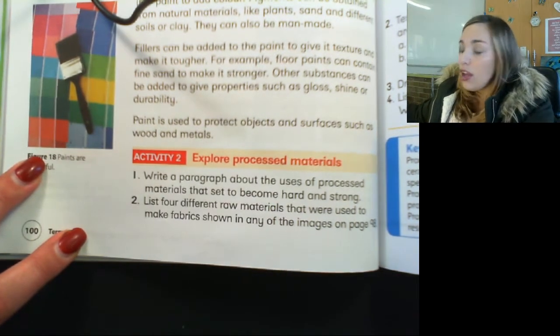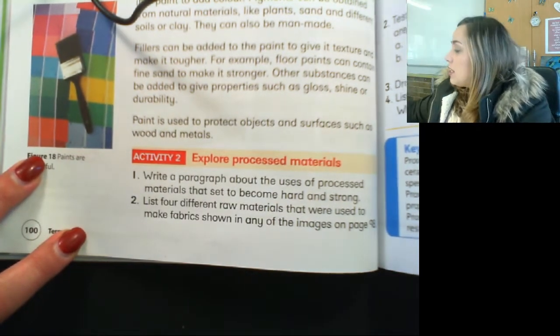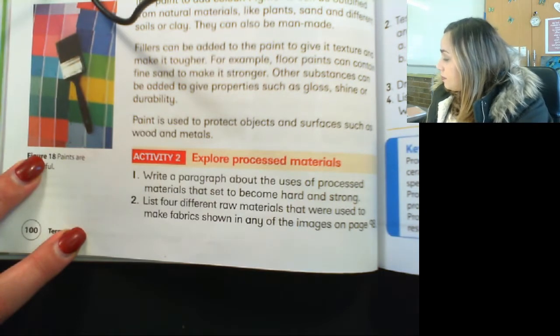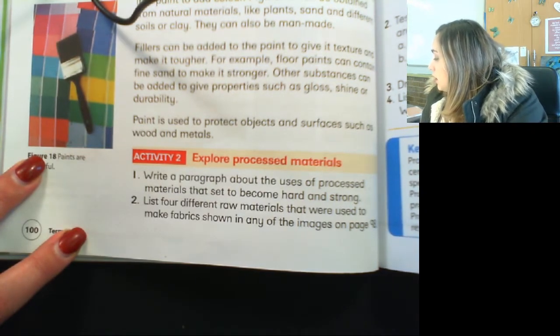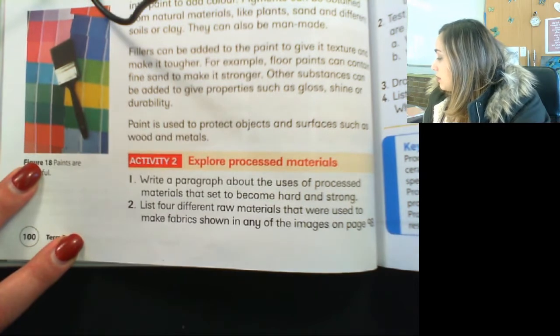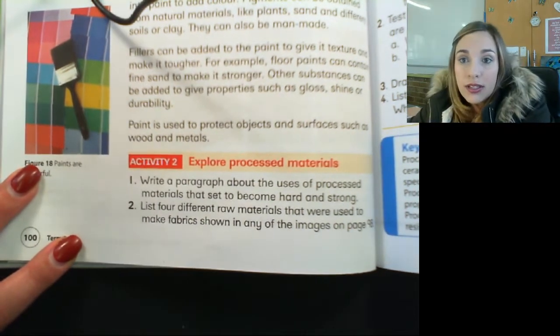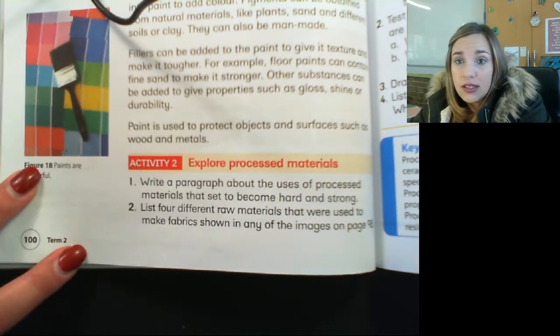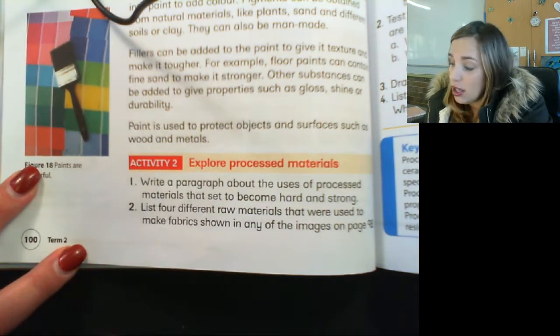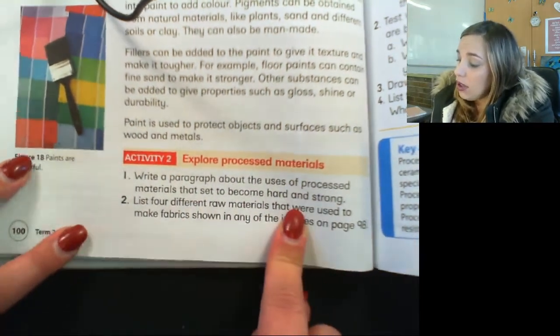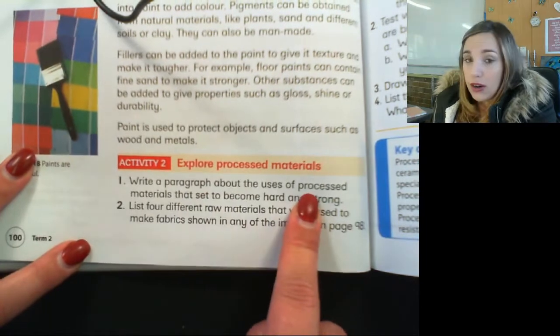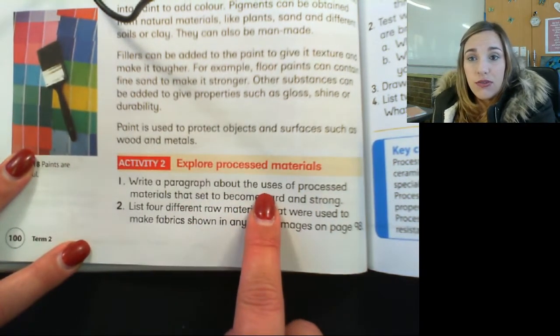So, if you think back, which materials are those going to be? Concrete becomes hard when it sets, and plaster of Paris. So here you will write a paragraph about concrete and plaster of Paris.